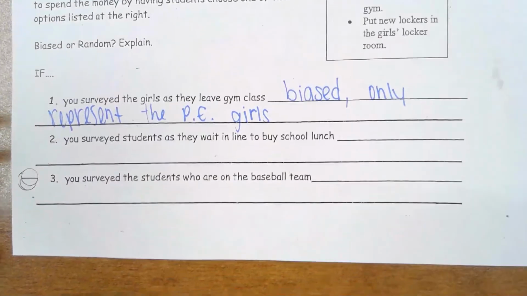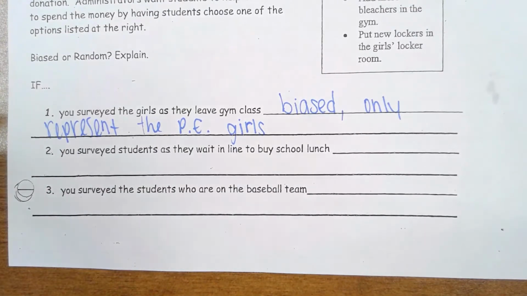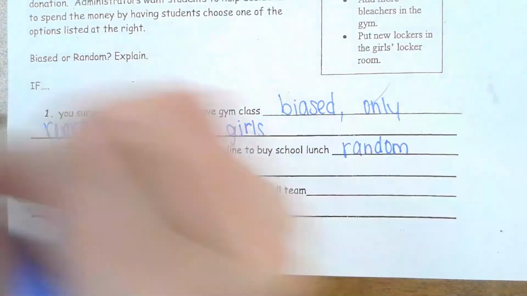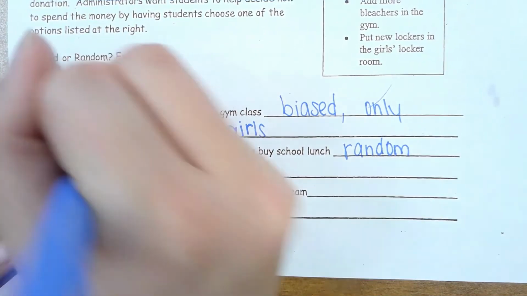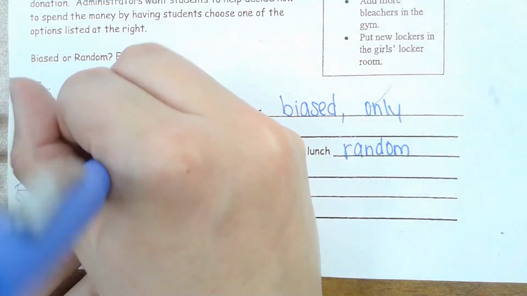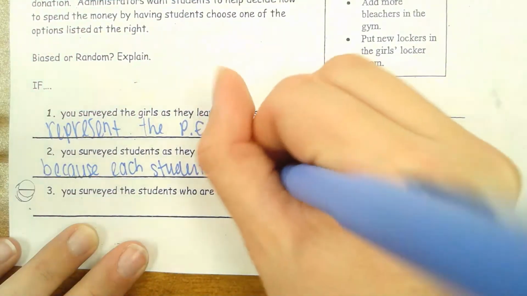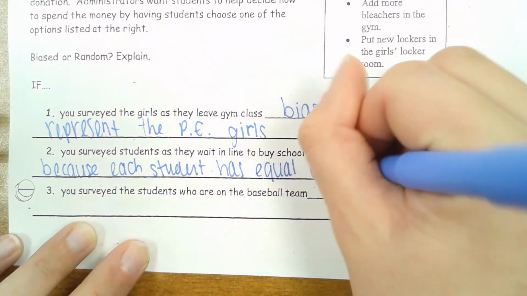All right, number 2, what if admin surveys students as they wait in line to buy school lunch? So would that be biased or would that be random? So if they're in line for lunch, would they be favored to pick one of the options over another one? They would not be. So this would be random because each student has equal chance of being selected.